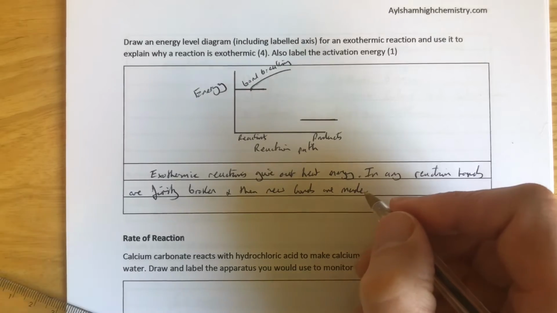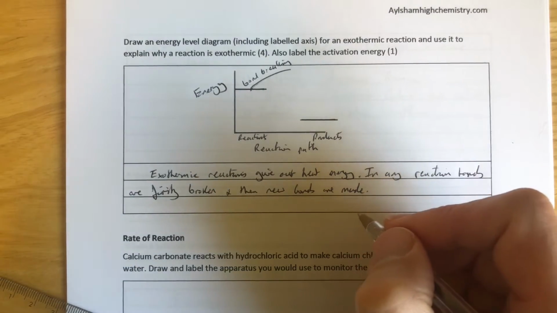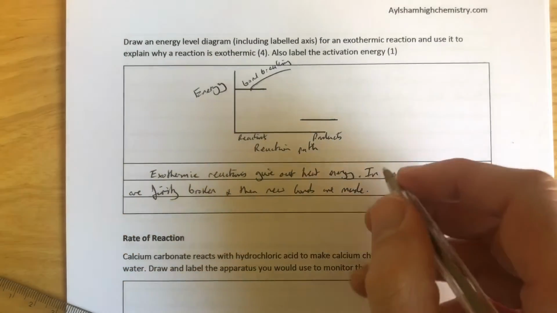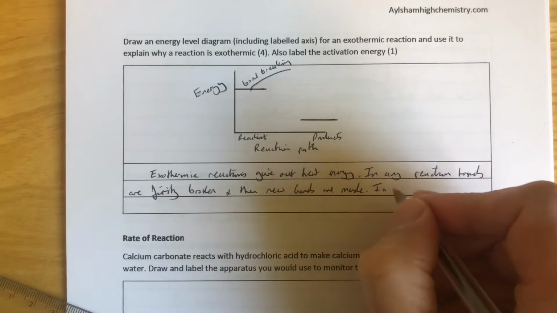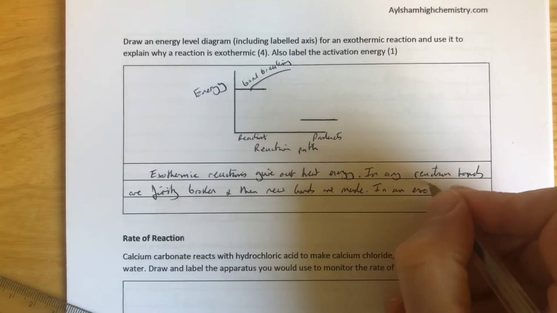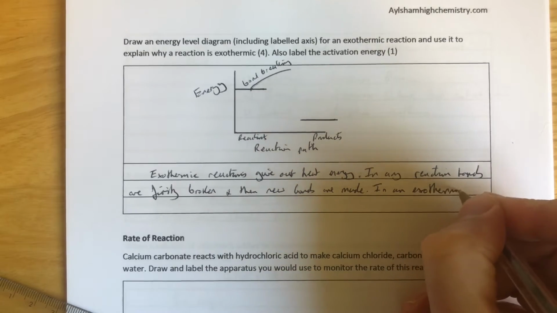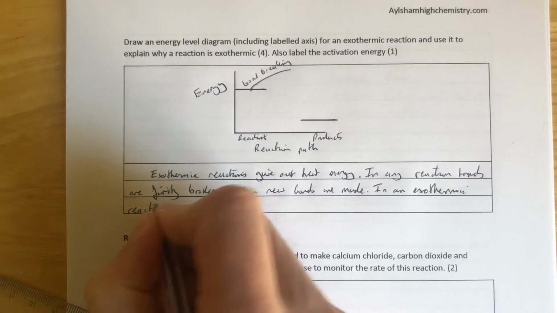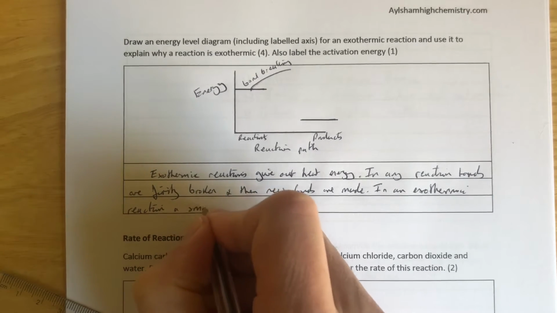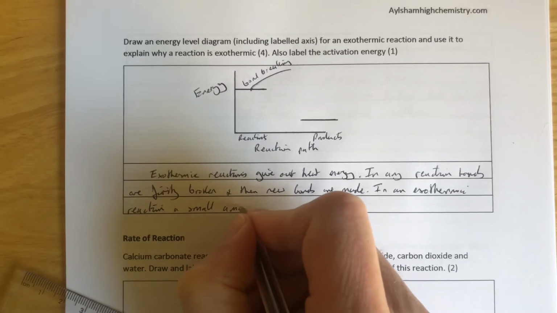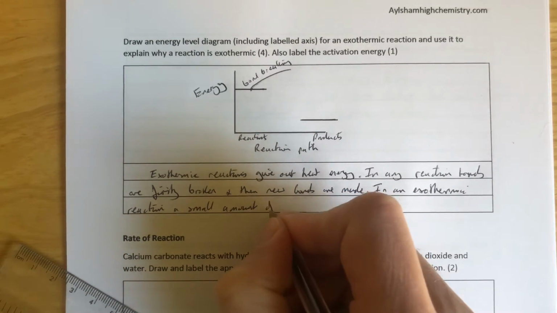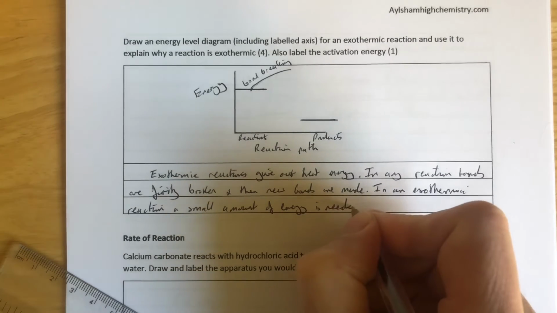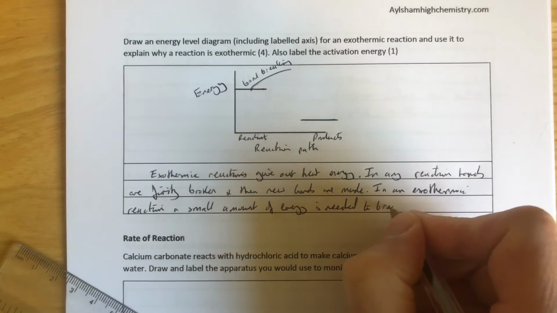It doesn't take very much energy to break the bonds in an exothermic reaction. So in any reaction, bonds are firstly broken and new bonds are made. In an exothermic reaction, a small amount of energy is needed to break bonds.